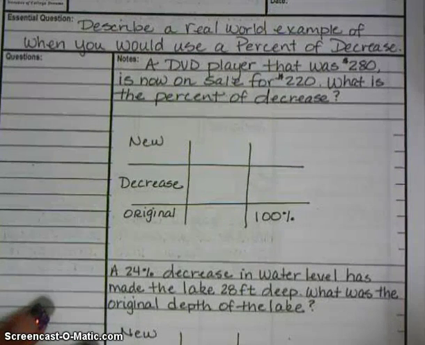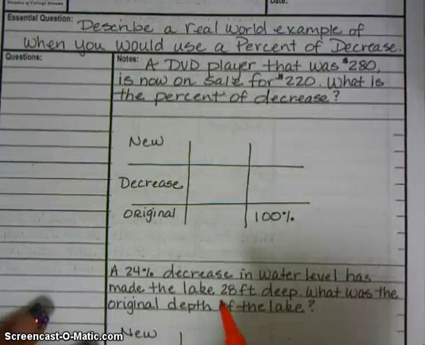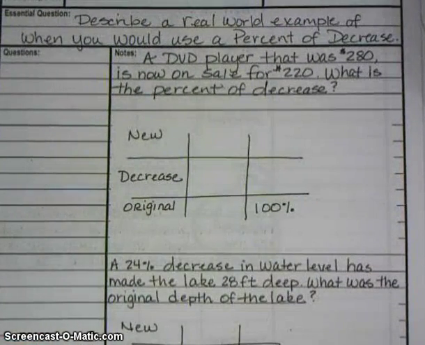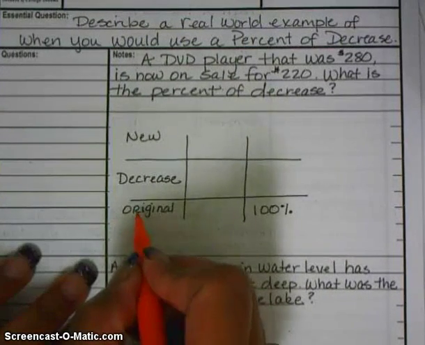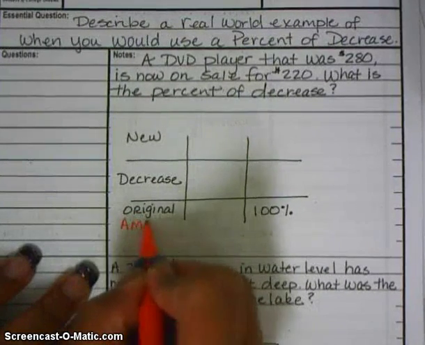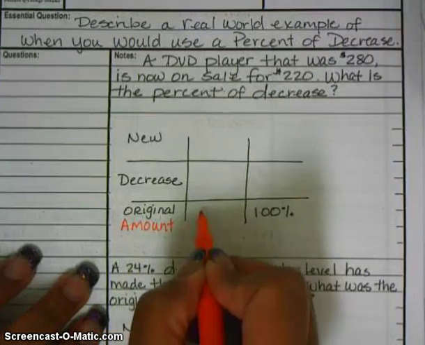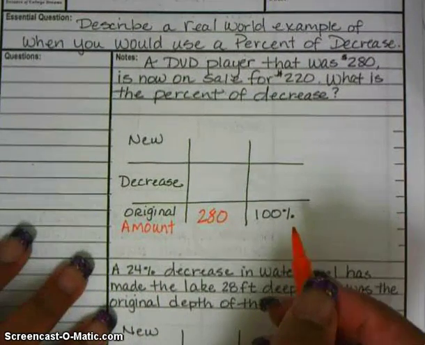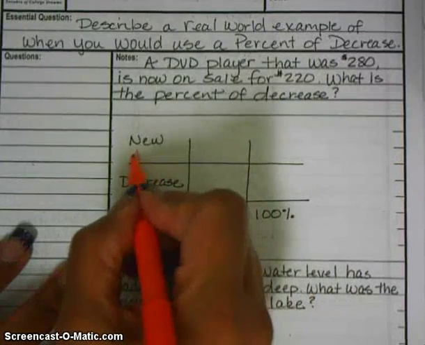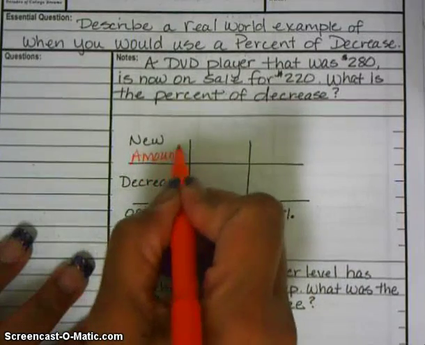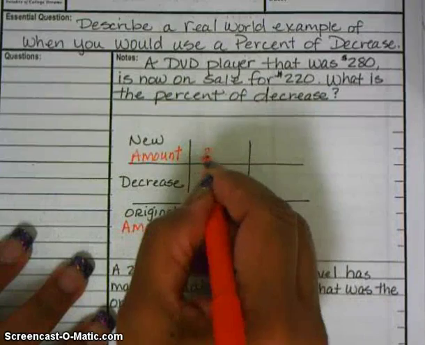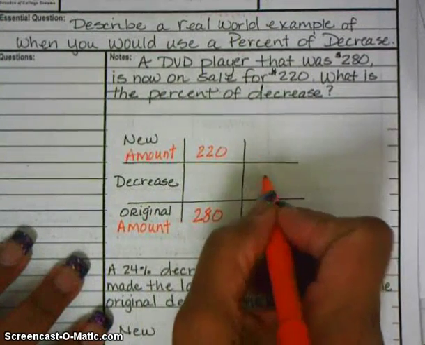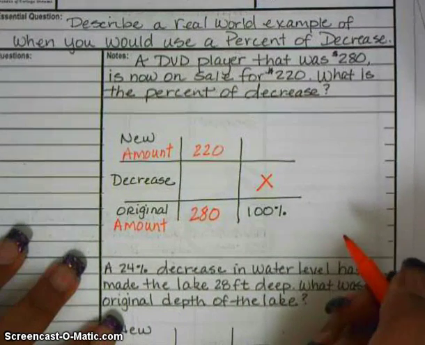Okay, so I have a DVD player that was $280. So my original amount is $280. I'm going to put it right here. My new amount after it's been on sale, so the new is also going to be amount or cost, is going to be $220. And my question states, what is the percent of decrease? So I am looking for this percent here.